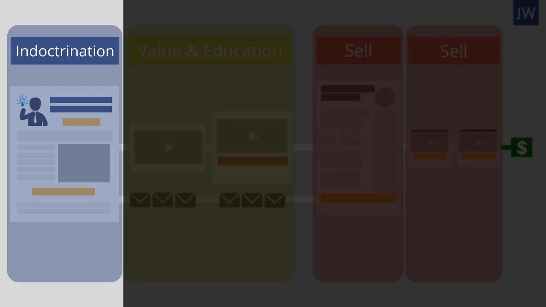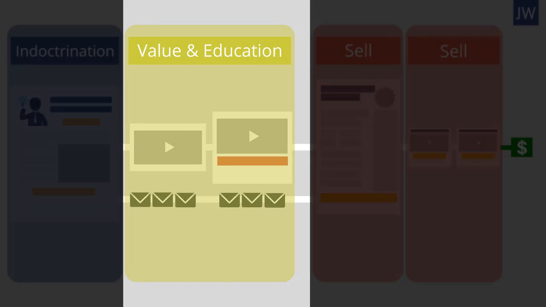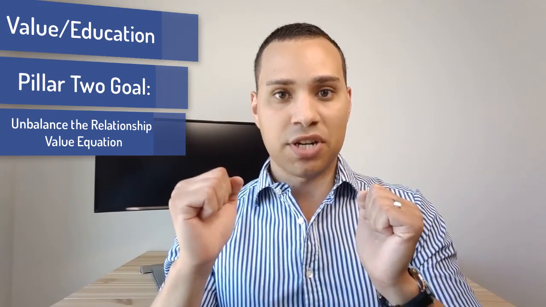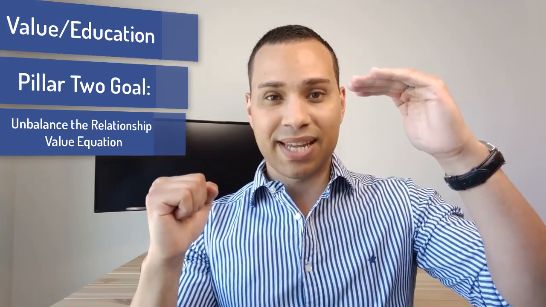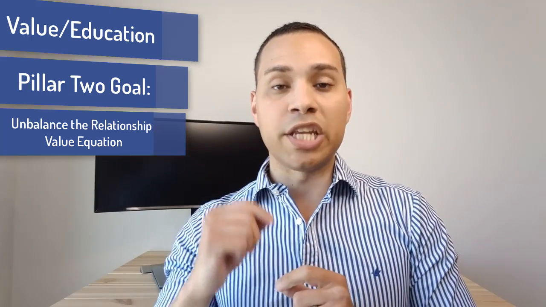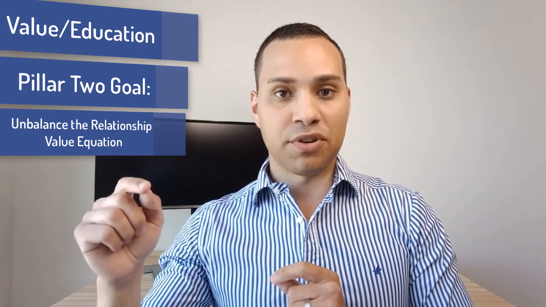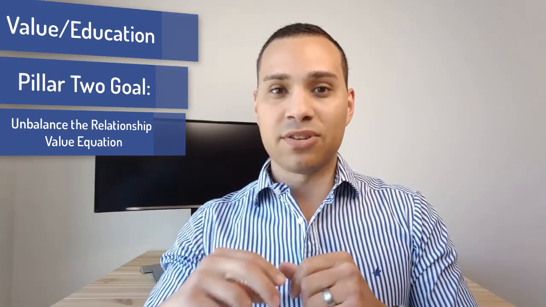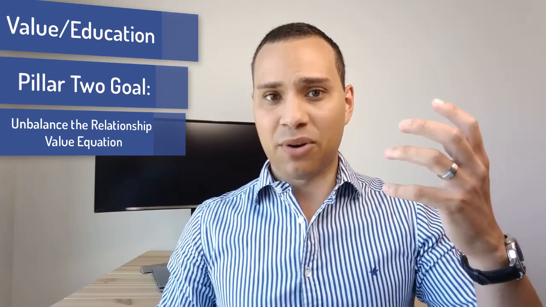And so once they've opted in, now you're in the value delivery and you're in that education phase. Now there's a difference between value and education. Value is what they are looking for. That's what's tipping the scales like this. Education is what you need them to know in order to purchase your product or service. So there might be information or there might be objections that you want to handle or talk about that your customer actually could care less about, right?